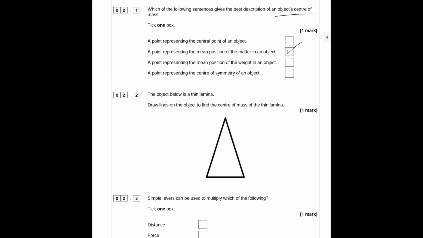Now, the object below shows a thin lamina. Draw lines on the object to find the center of mass of the thin lamina. In order to do this, you have to draw some good straight lines. Draw a line of symmetry splitting the triangle into two halves, a line of symmetry there, and a line of symmetry there. This point should be the center of mass.